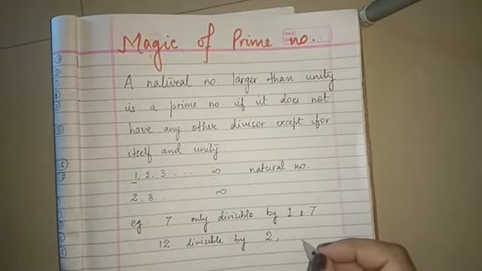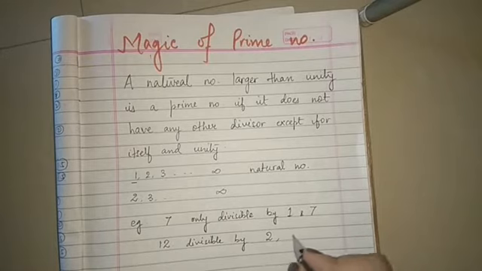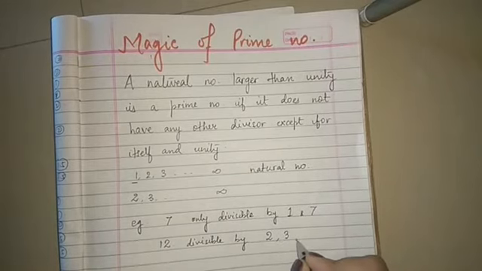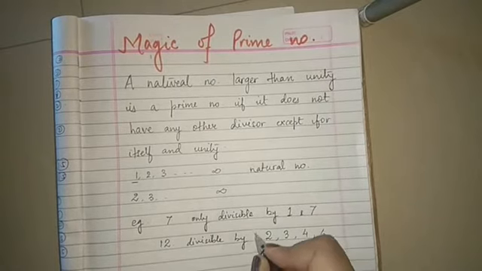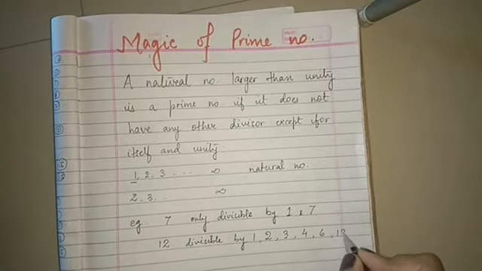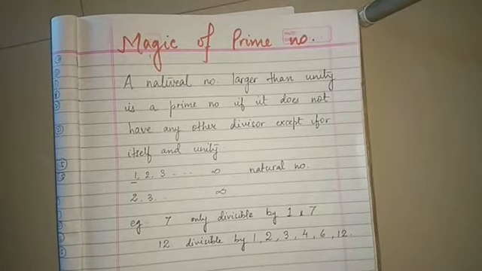In 6 times we can divide 12 by 2. Then 3, 4, 6 and 1 and 12 as well. So 12 cannot be a prime number. These kinds of numbers which are not prime are said to be composite numbers.